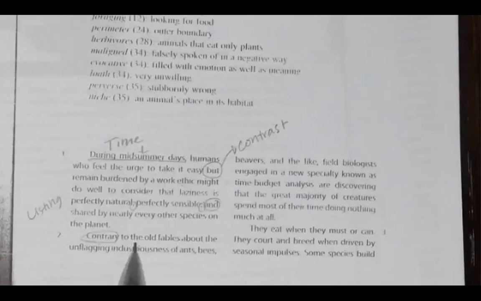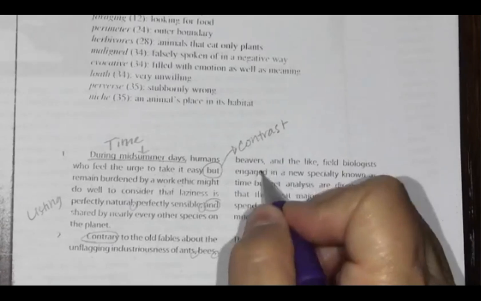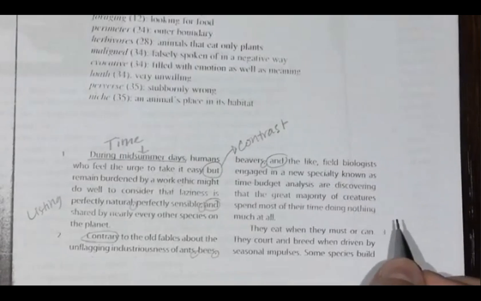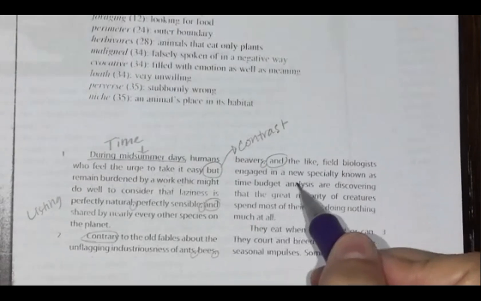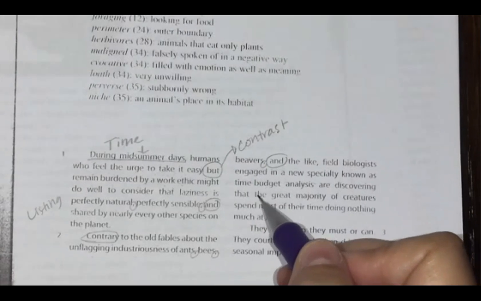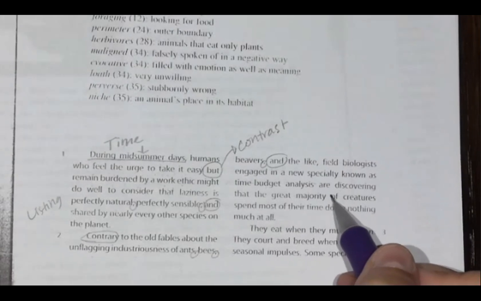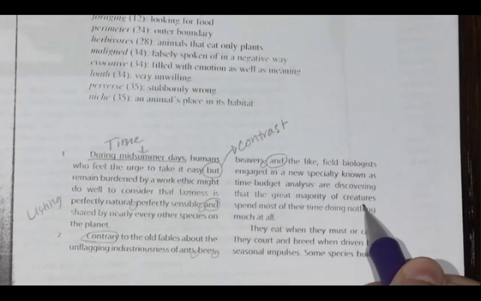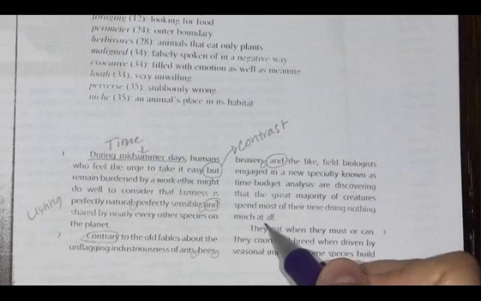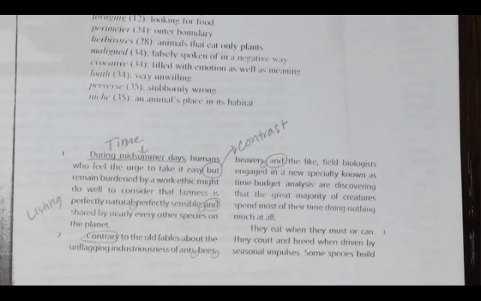Contrary to the old fables about unflagging industriousness of ants, bees, beavers, and the like, field biologists engaged in a new specialty known as budget time analysis are discovering that the great majority of creatures spend most of their time doing nothing much at all. So that's just one sentence, which is a whole paragraph. So first of all, I circled the word contrary. That is a transition that shows what?